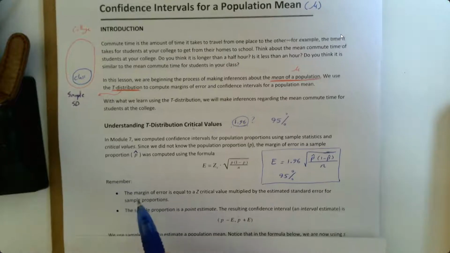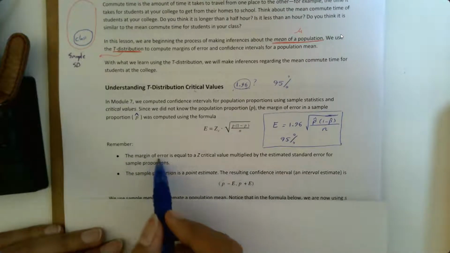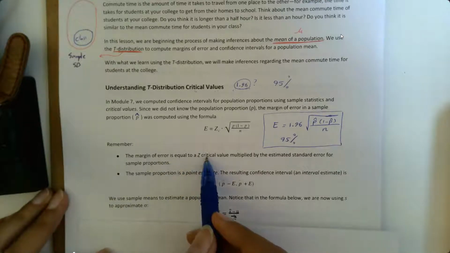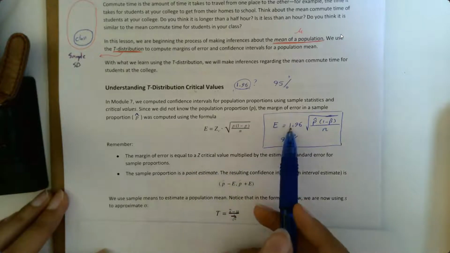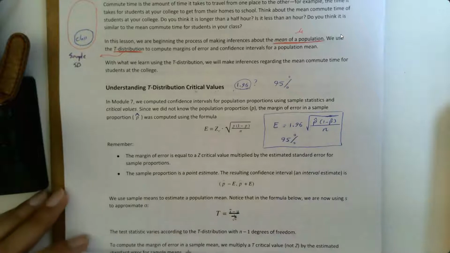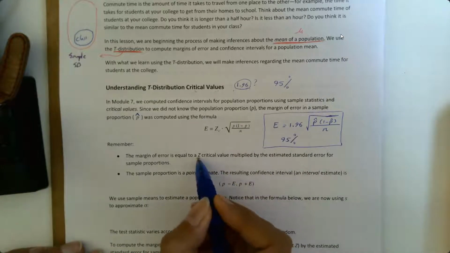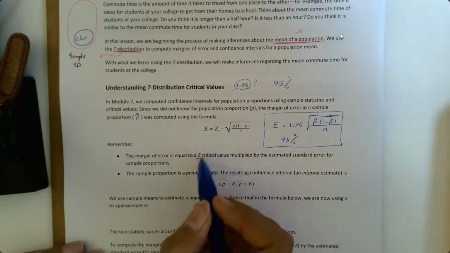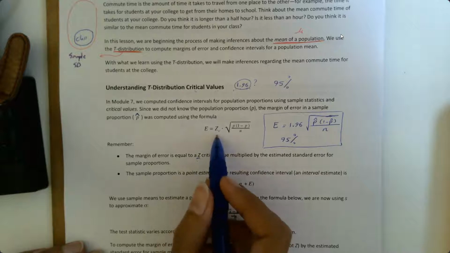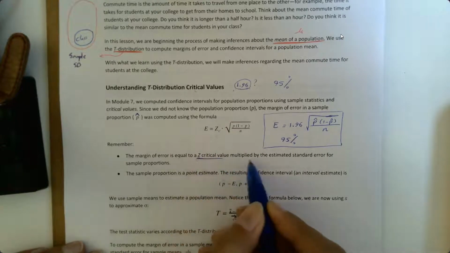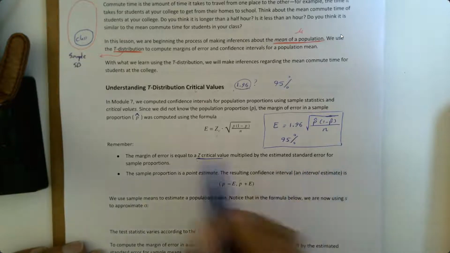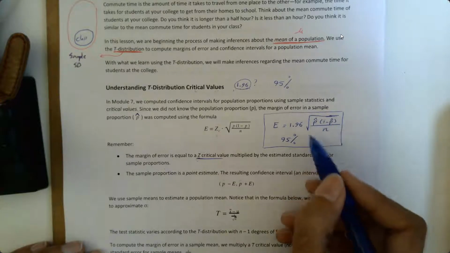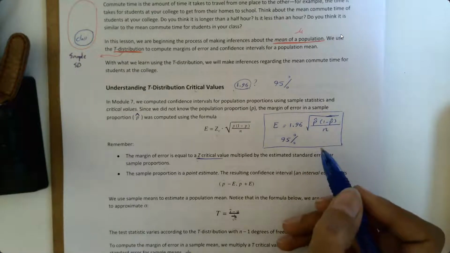The margin of error is equal to a z critical value, which in this case is 1.96. Zc is the symbol we use for the critical value, multiplied by the estimated standard error for sample proportions. Standard error was the square root of p hat, 1 minus p hat, divided by n.